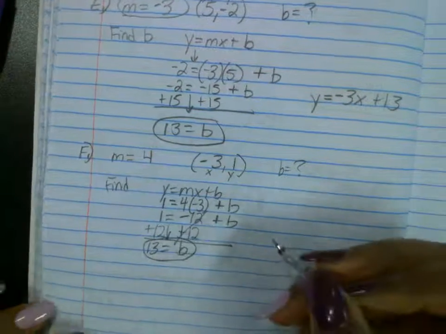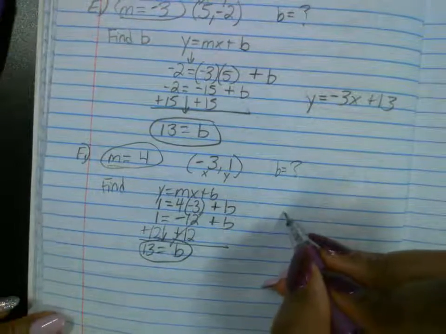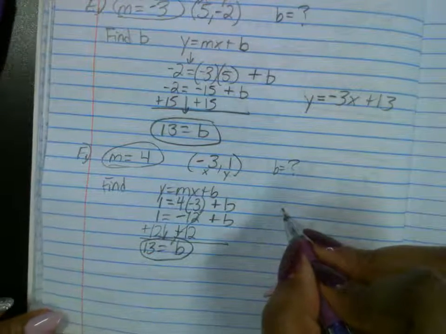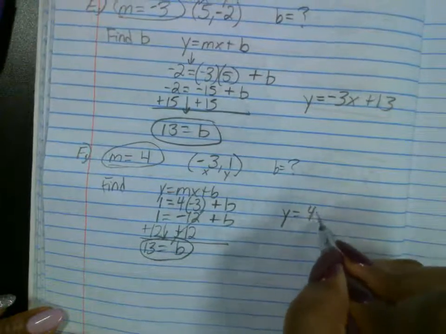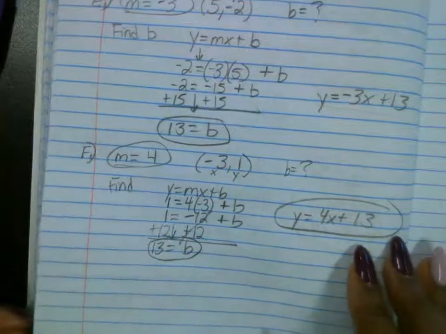Very good. So you got b and you got m. So what did you do with that? We plugged it in. Which gives you, what is your equation? Y equals 4x plus 13. Y equals 4x plus 13. Great job. Y'all did good. You almost had that.